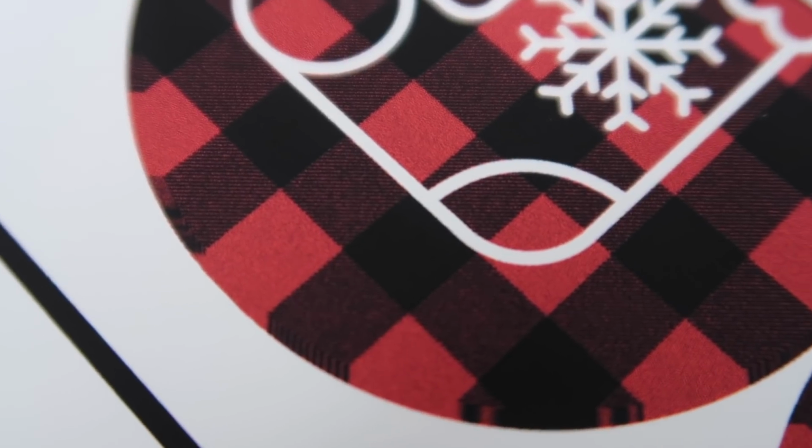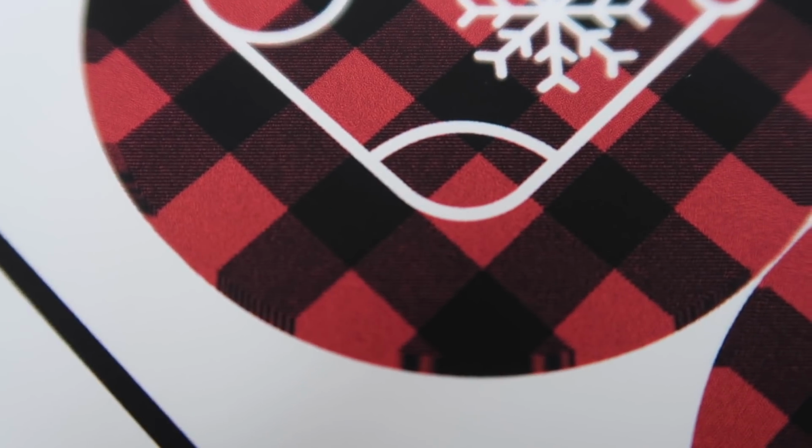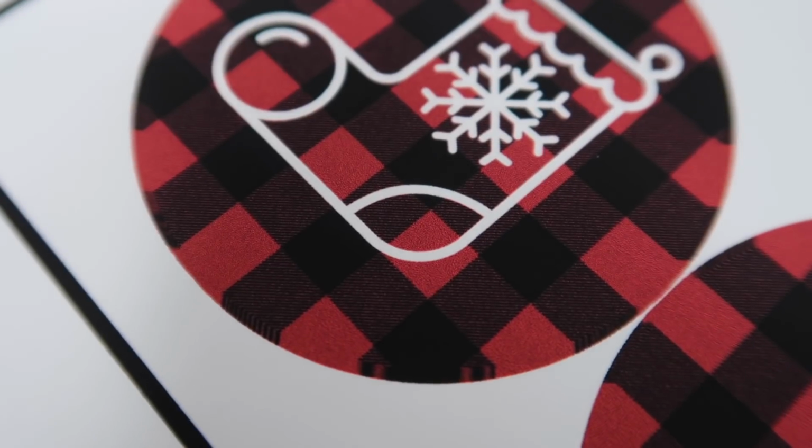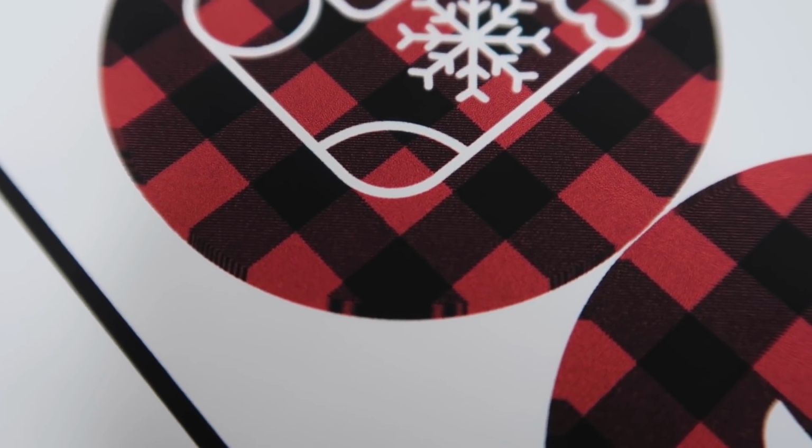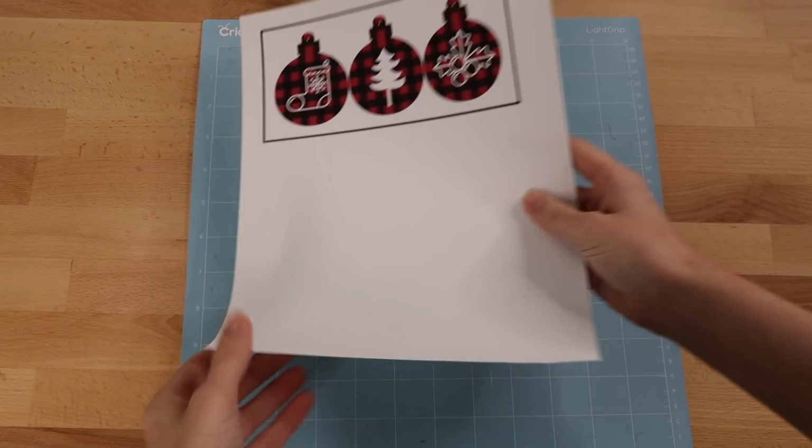My camera didn't want to focus this close, but you might be able to see how blurry and smudged the ink looks around the edges of the stickers. If you see that, don't panic. This is from the bleed being turned on. The Cricut will cut off that part when it cuts out the design.